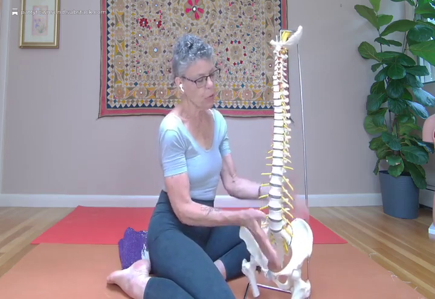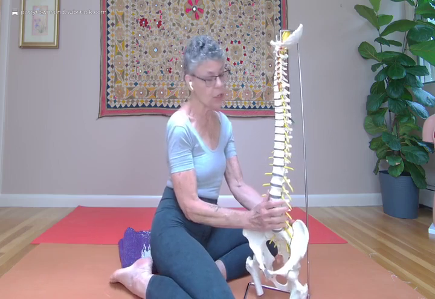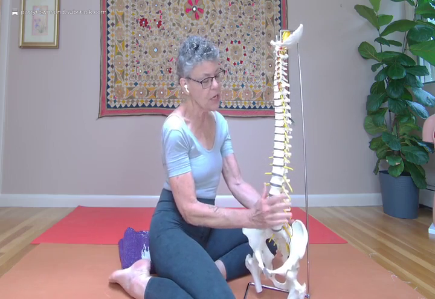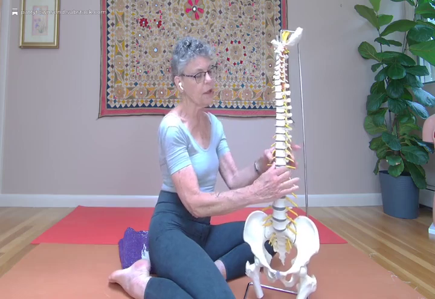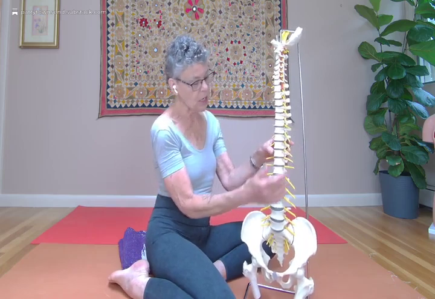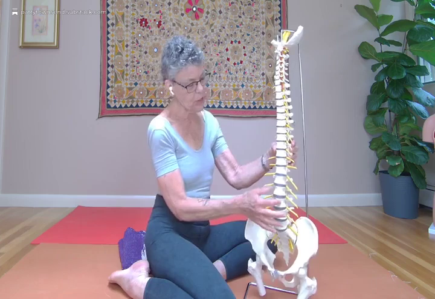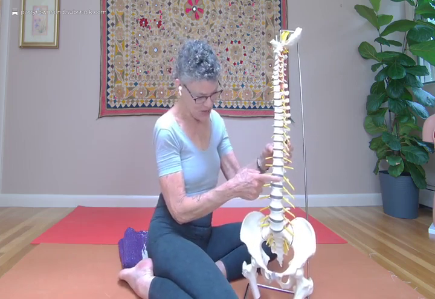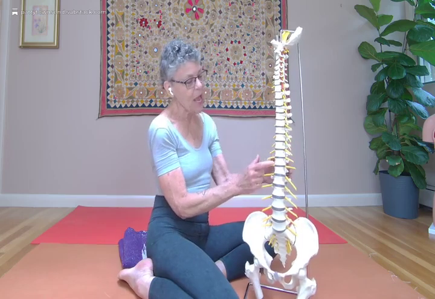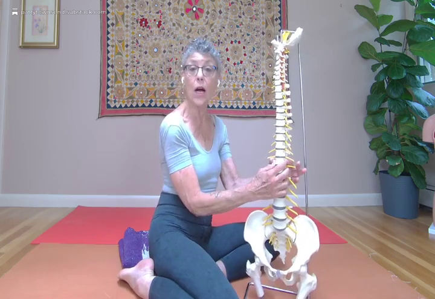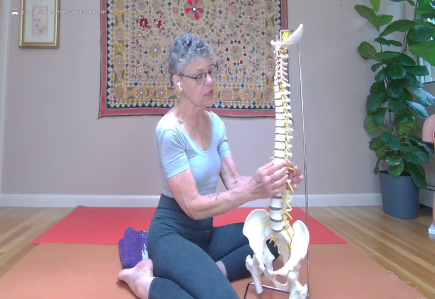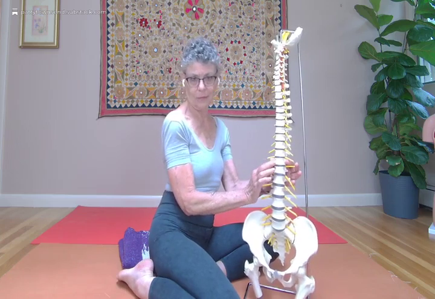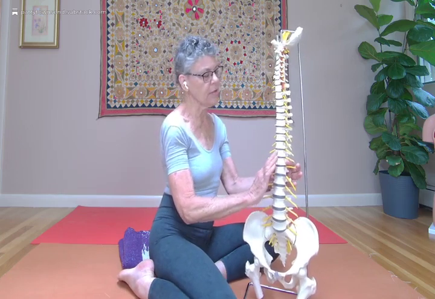The lumbar section then comes up and joins in with the thoracic section of the spine. So we have 1, 2, 3, 4, and 5. And then we come to the 12th of the thoracic.